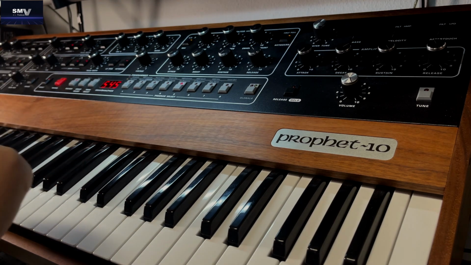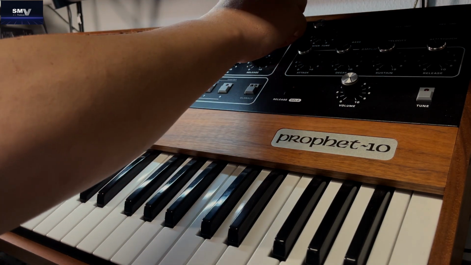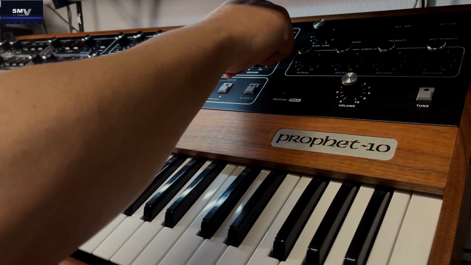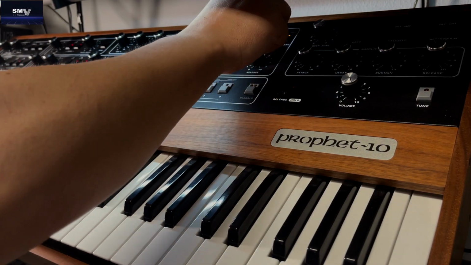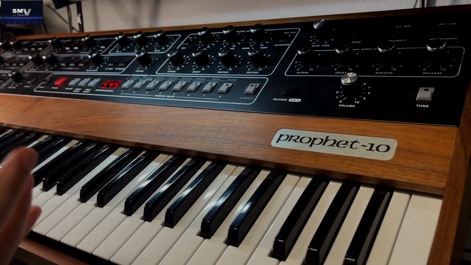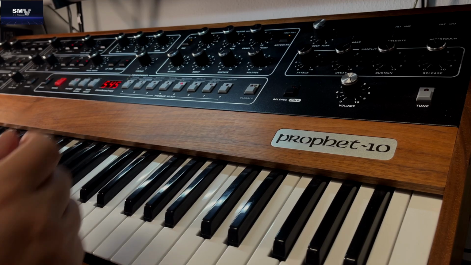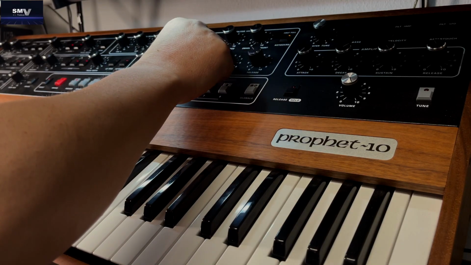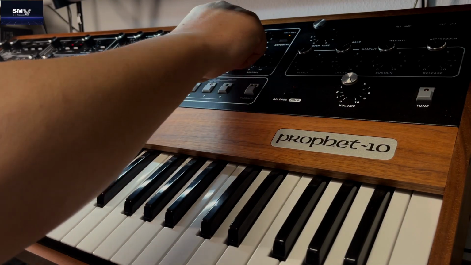So now let's start to go up with the envelope amount. But as you saw before, we have a pitch that is going down, so it's not good. We need to make this decay time very, very short. Of course, no sustain.